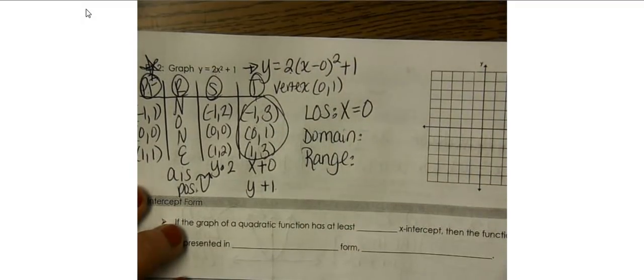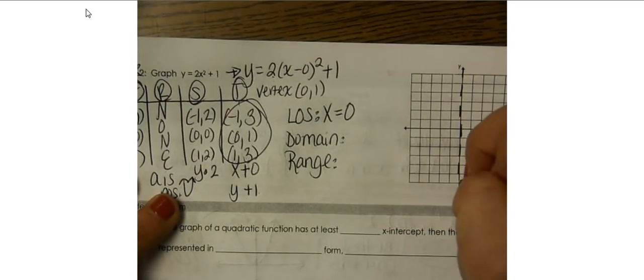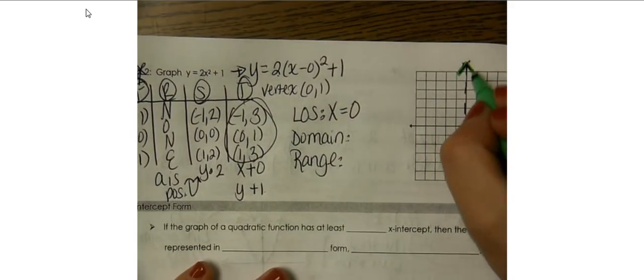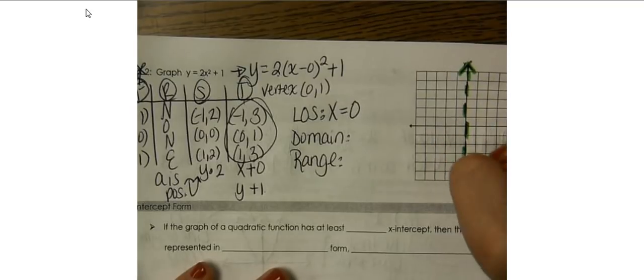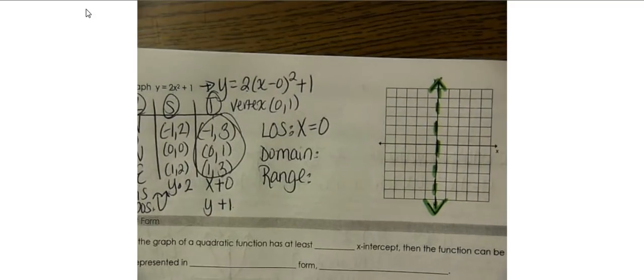plot. You also need to identify your line of symmetry, your domain, and range. So our line of symmetry in this case is going to be x equals h, and our h value is 0, so that's going to be x equals 0. So at x equals 0, I am going to draw a vertical dashed line. So even though my axis is on the y-axis, we still draw it in. And if it means that you need to get out of color so that you can actually see it, then that's what I need you to do.